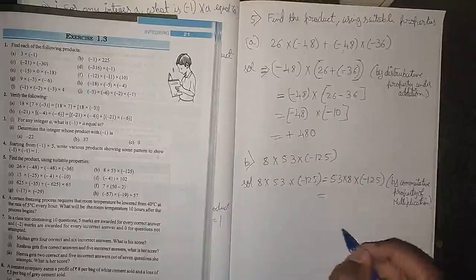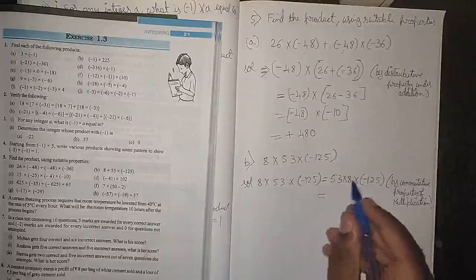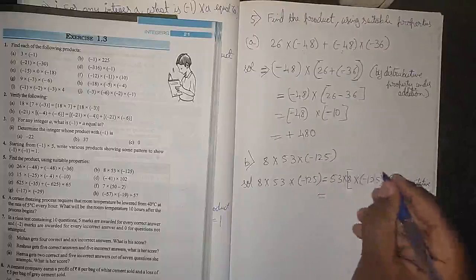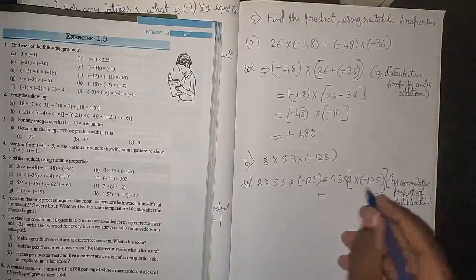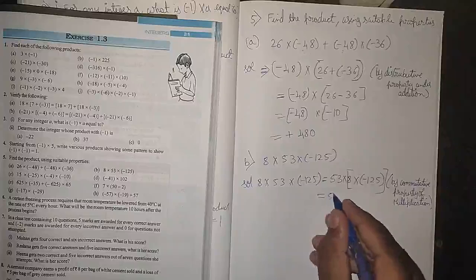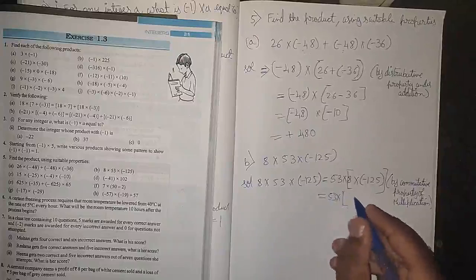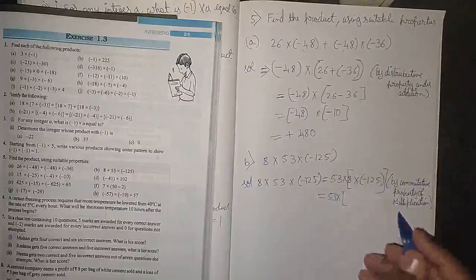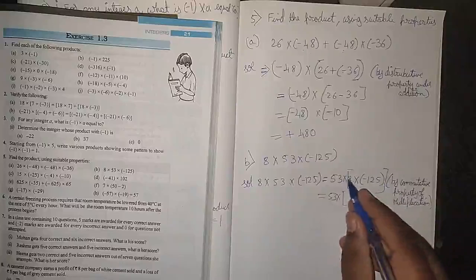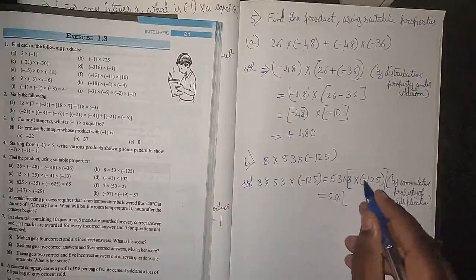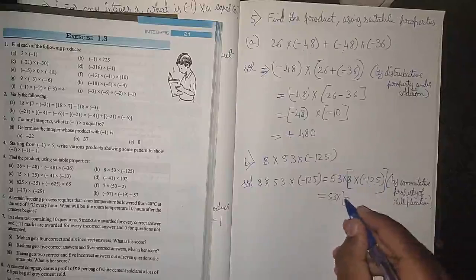So what I will do, first I will multiply these two numbers. Okay, so how to multiply? Let us see. 53 as it is into 8. My 8 is having plus sign, this is having minus sign, write the minus sign.